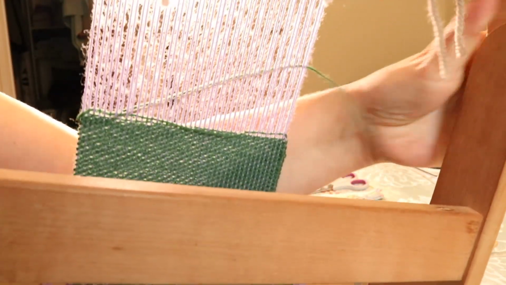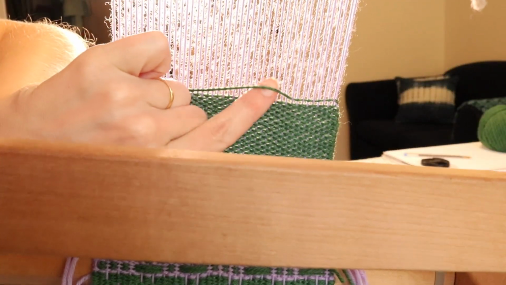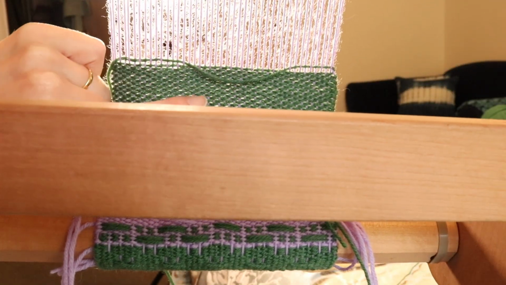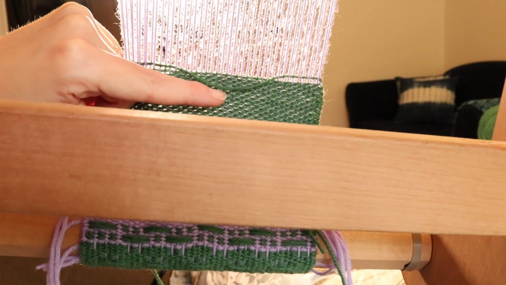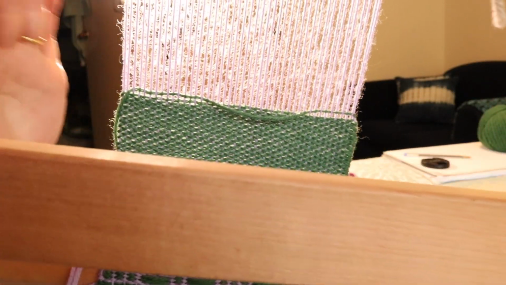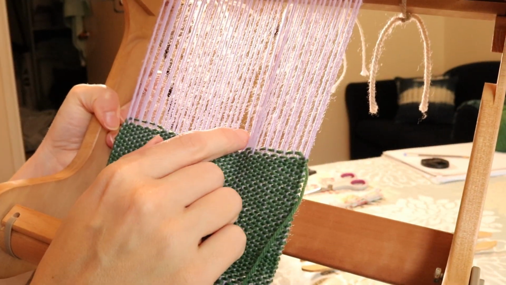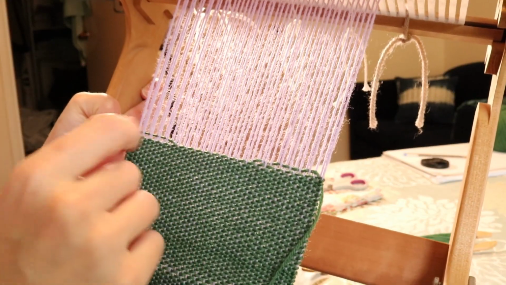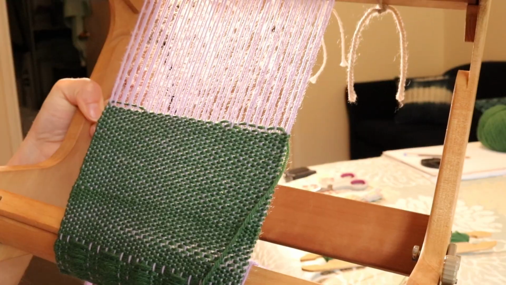When you've finished and you take it off the loom, you've got this gigantic float happening here. And often the float will not be as big as this. It'll be much more subtle, and so you'll be even less likely to catch it from the front. You won't be able to see what's happening, because if you've skipped over just one warp thread, it's really not going to be visible from the front.